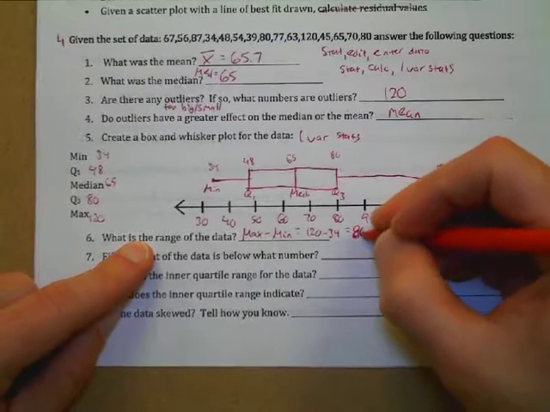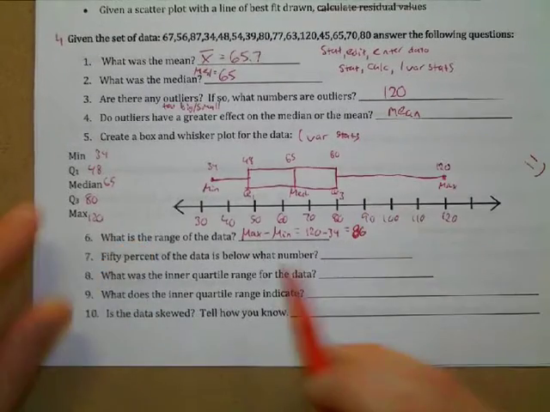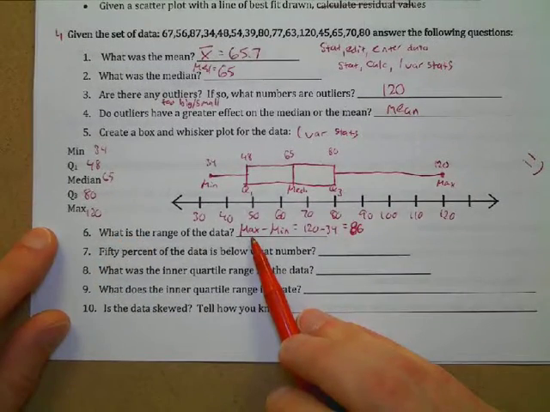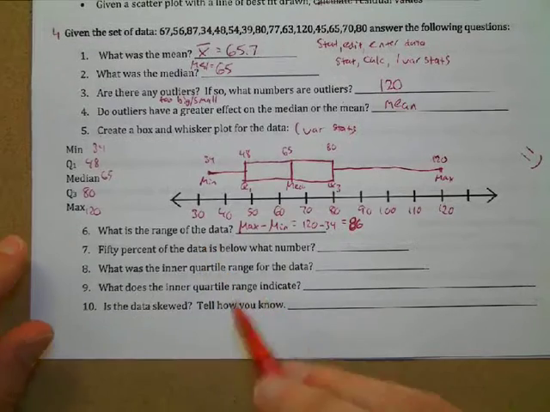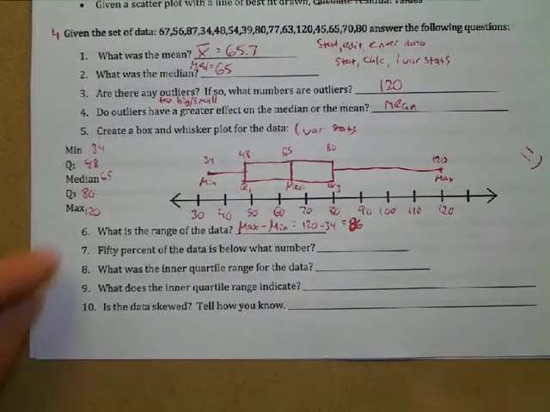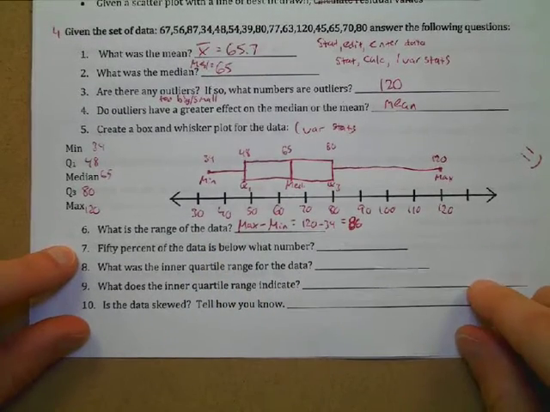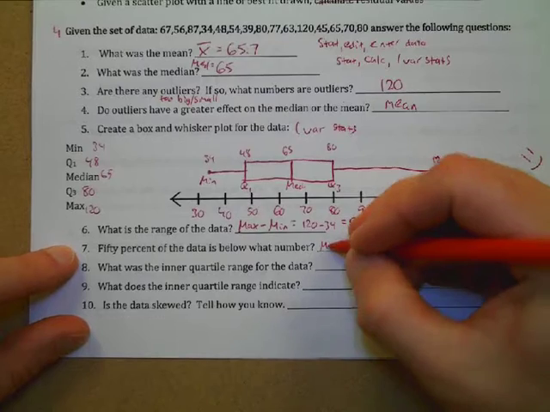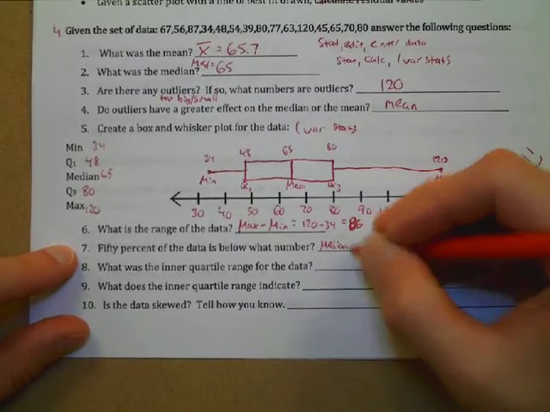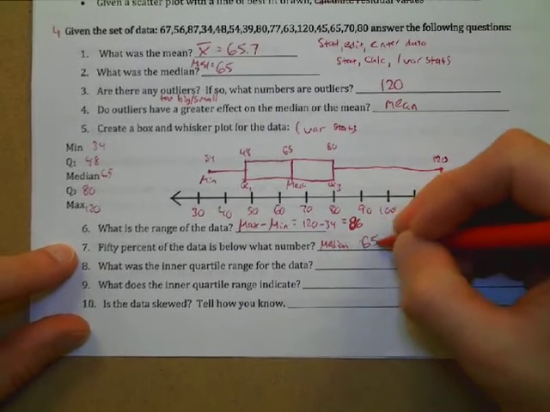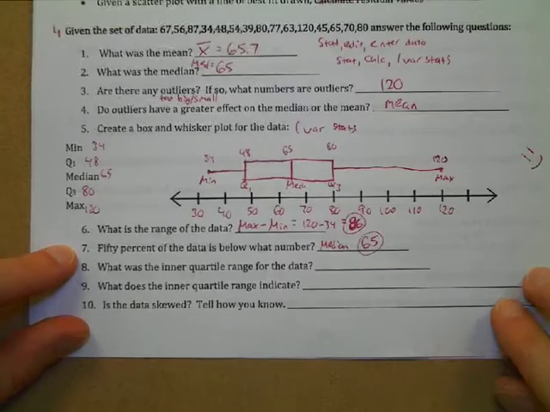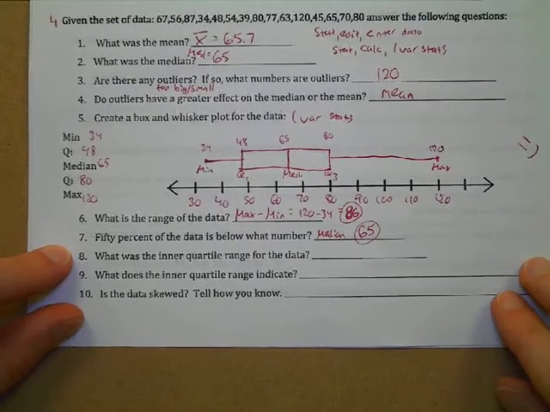Okay, 86. And again, folks, if you want to write your little note to yourself here, max minus min for the range. That's not a bad idea. 50% of the data is below what number? Well, it's below the median, which is 65. Interquartile range. What do we subtract for the interquartile range?